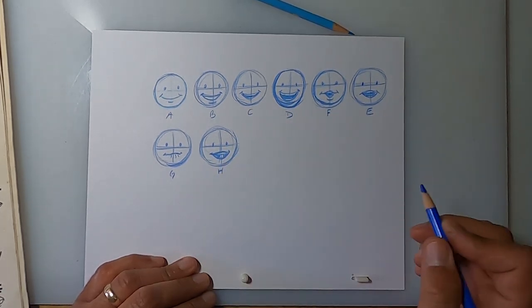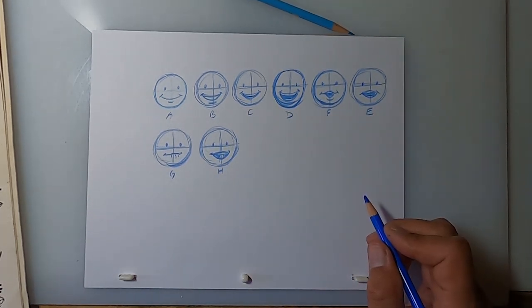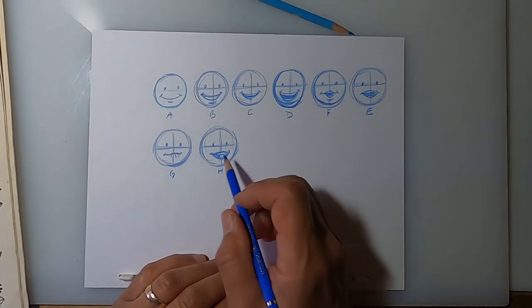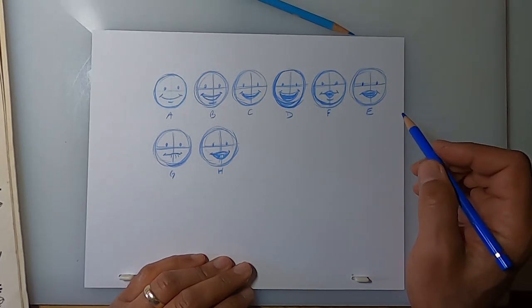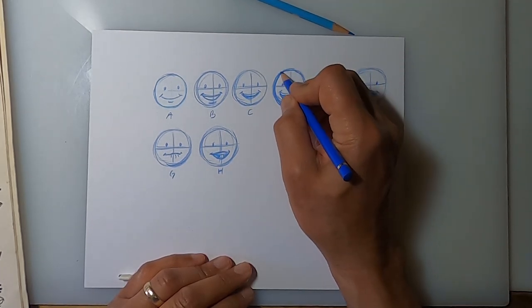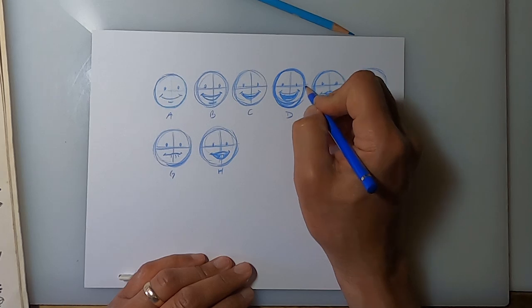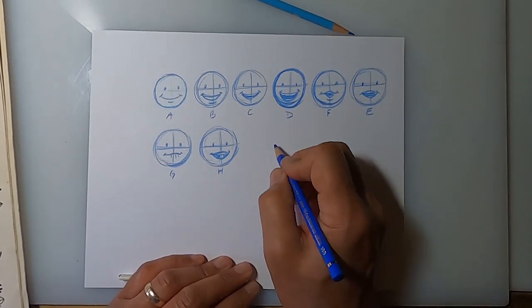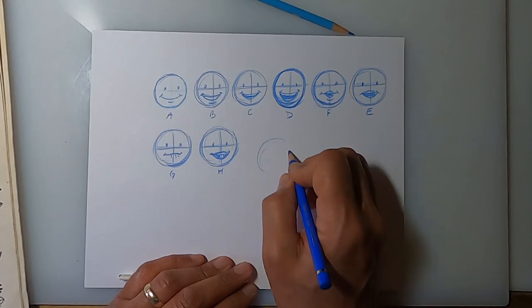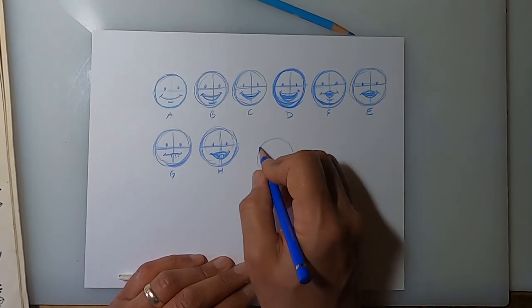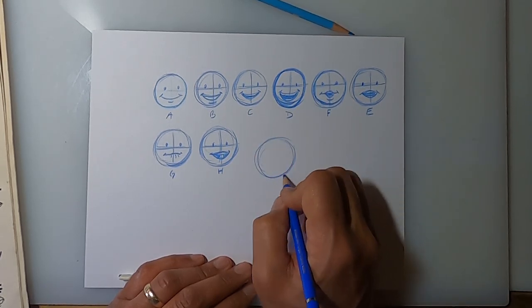And that was H. As the years went on, we added the G and the H. But these were all the mouths that we had, and we made characters talk with just these mouth shapes. So once you do this, you can then make it into whatever character you're using.